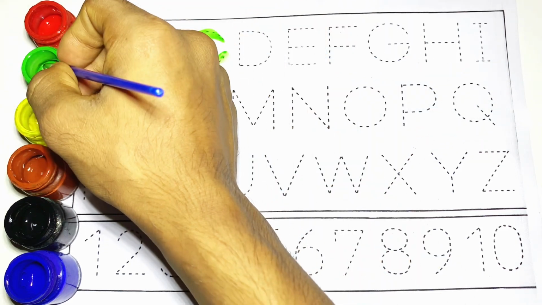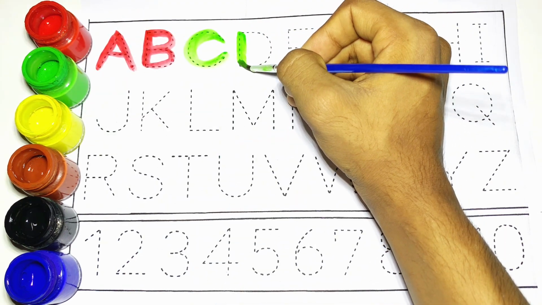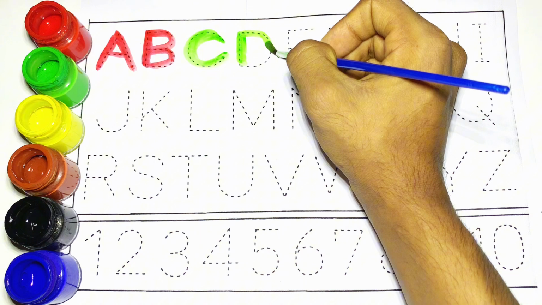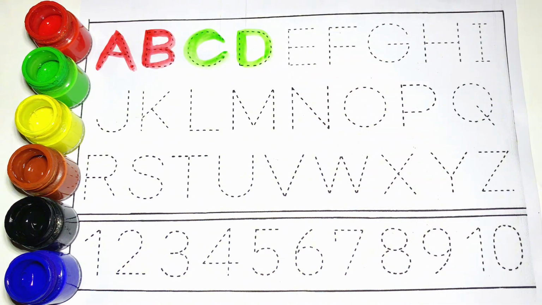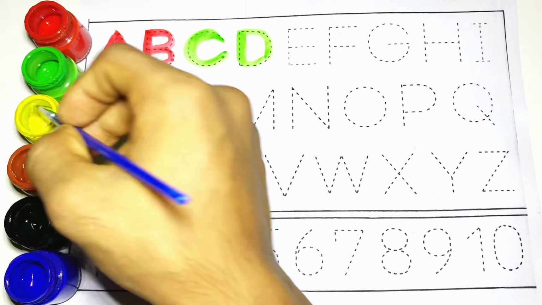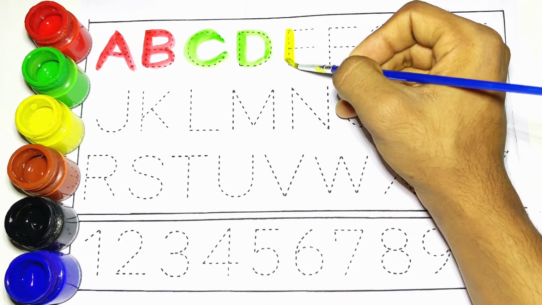Kids, again use green color and draw D. D for dog, D for doll. The alphabets of D. Kids, now you draw E. E for egg, E for elephant. The alphabets of E. And use yellow color.